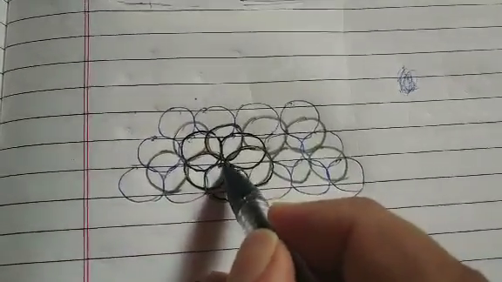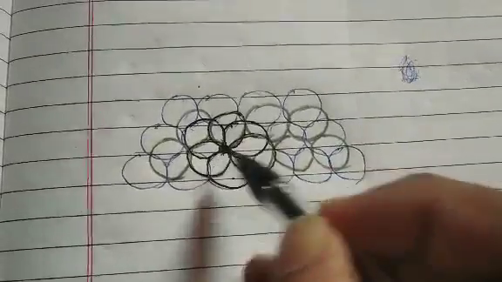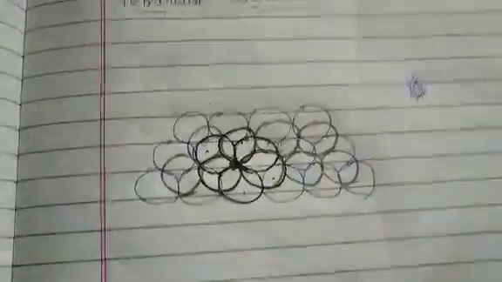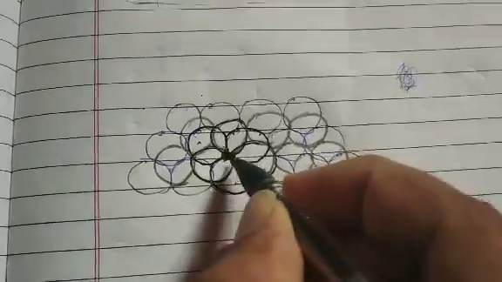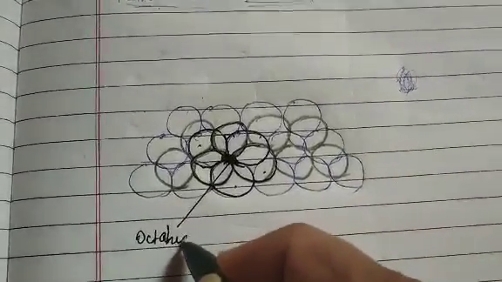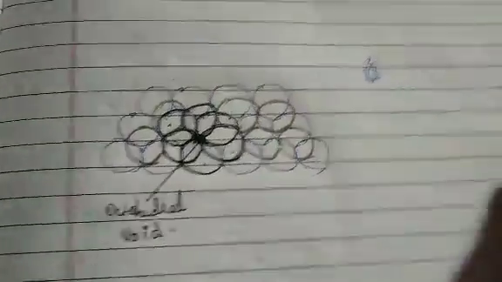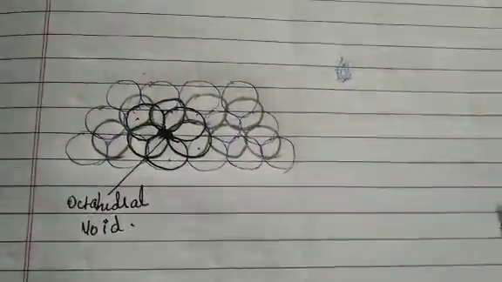Able to see? So here we are getting a void. So 1, 2, 3, 4, 5, 6. So this void is called as what? As an octahedral void.